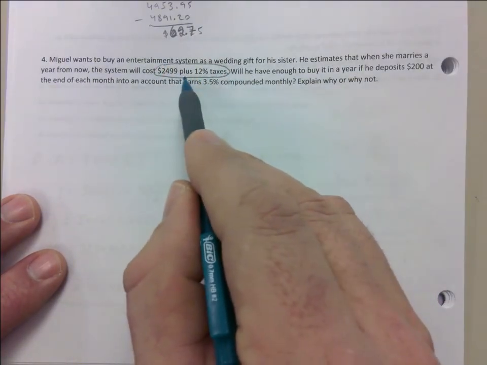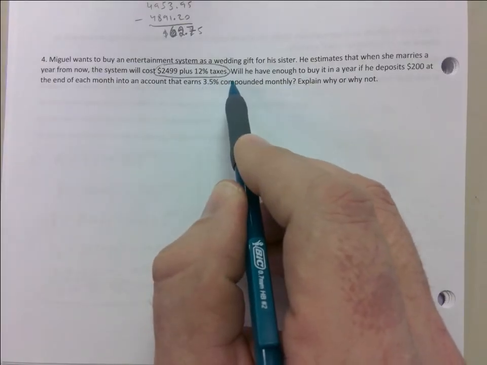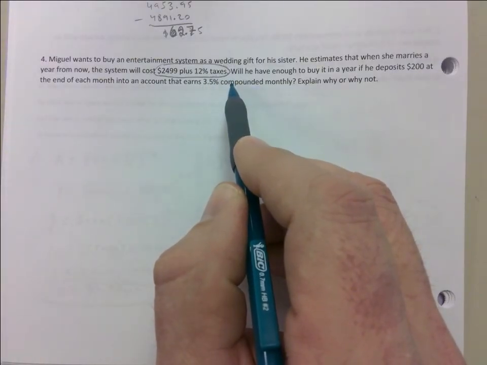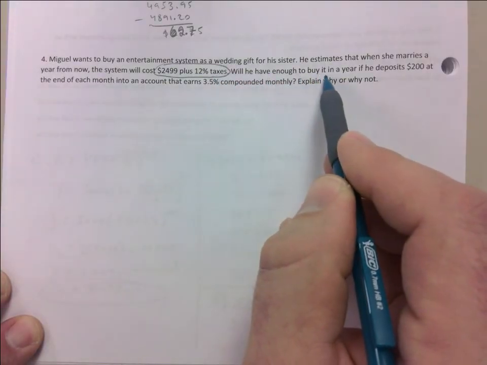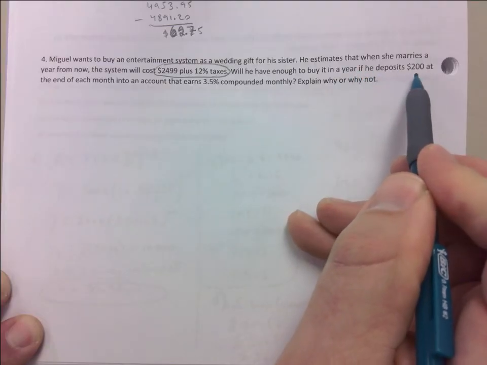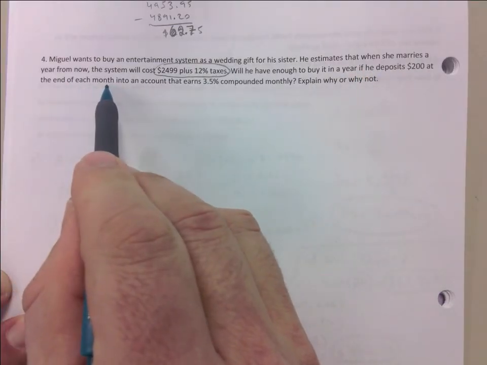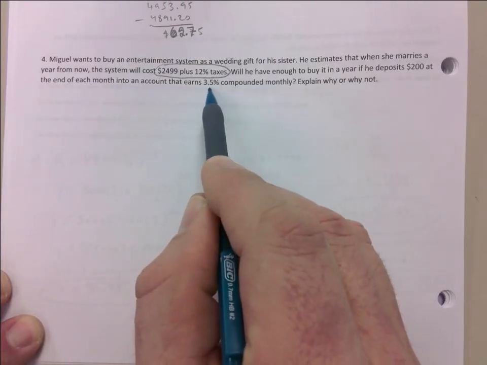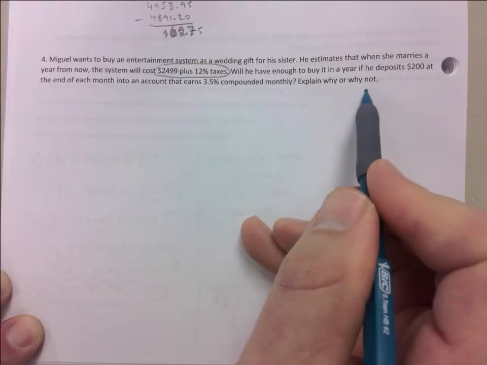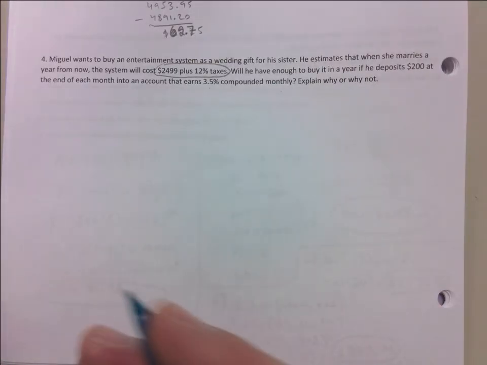It's been a while, right? But you need to be able to do taxes. I would not rule that out, okay? Will he have enough to buy in a year if he deposits $200 at the end of each month into an account that earns 3.5% compounded monthly? Explain why or why not. So this is up to you how you're going to show that.